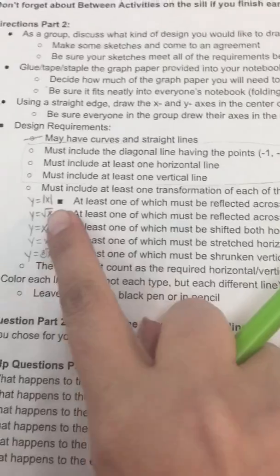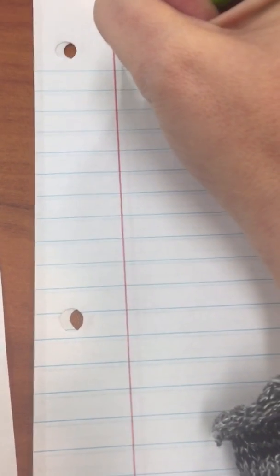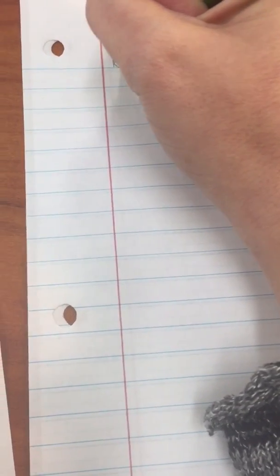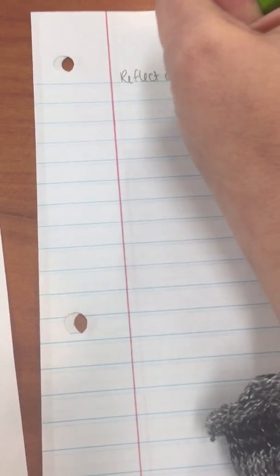And I got my paper, and then I am going to do the problem. So y equals absolute value of x reflected across the x-axis. So first I'm going to start by writing what the bullet is.